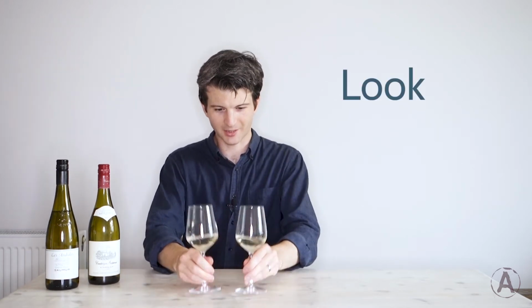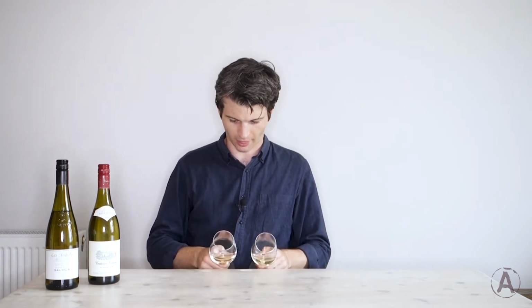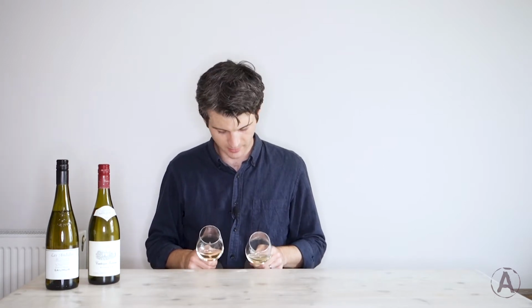Look. Let's pick these up and look. Now, we're not going to be able to see the acid. It's not that obvious. But for the first time, we're actually comparing two different grape varieties. The previous tastings, we've always been looking at the same grape variety in both glasses. So you might be able to see a little bit of difference.